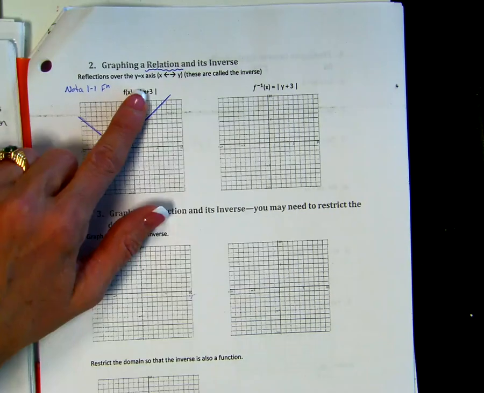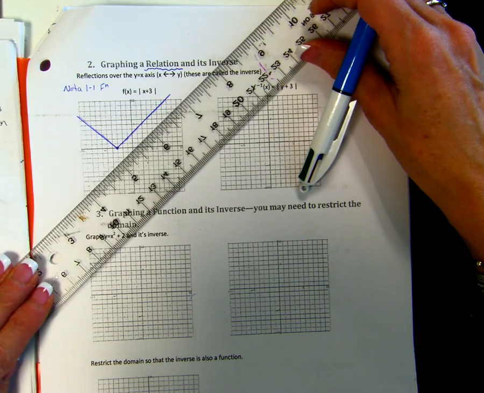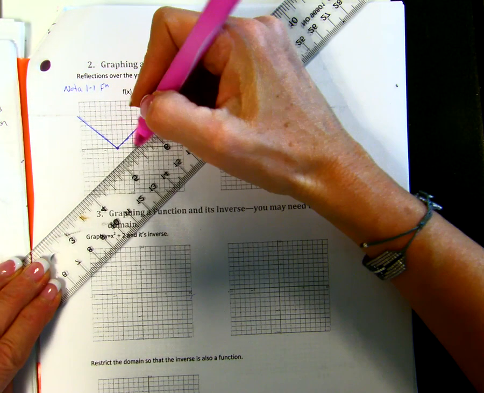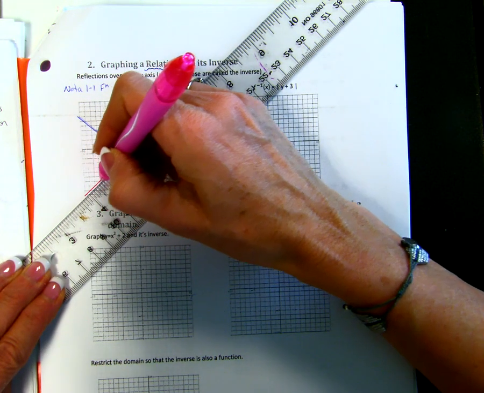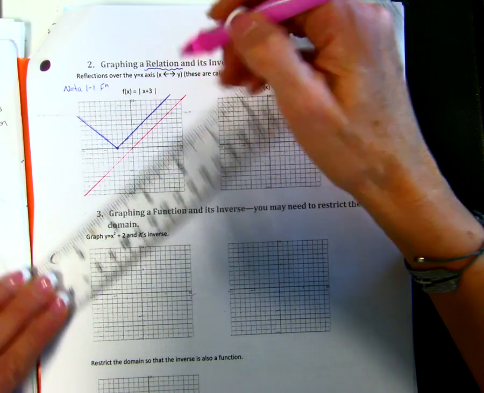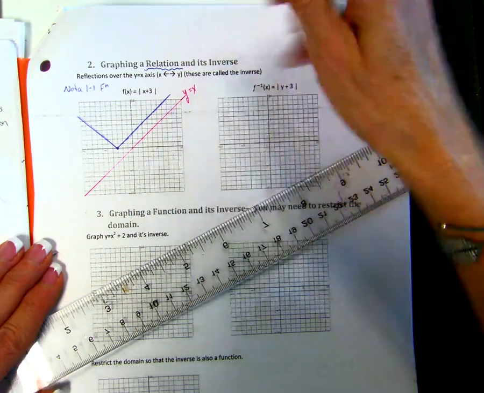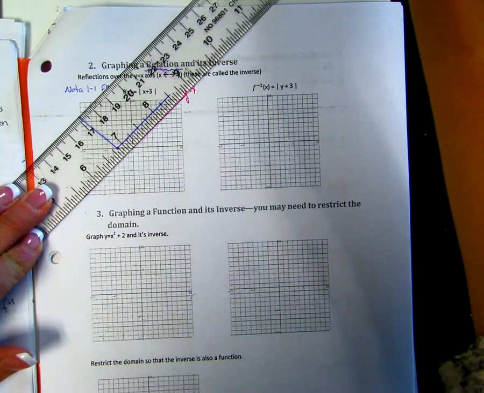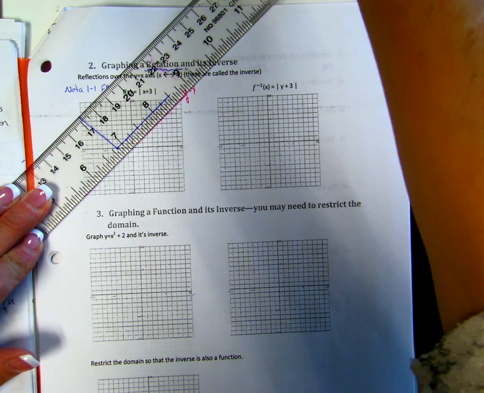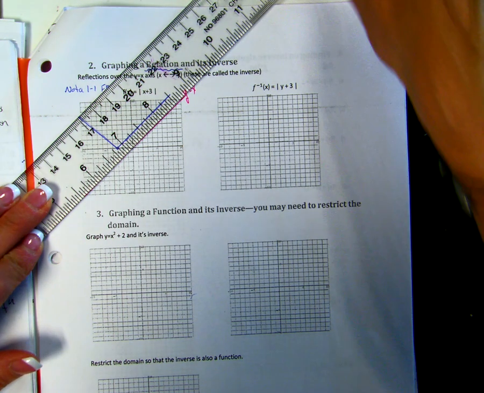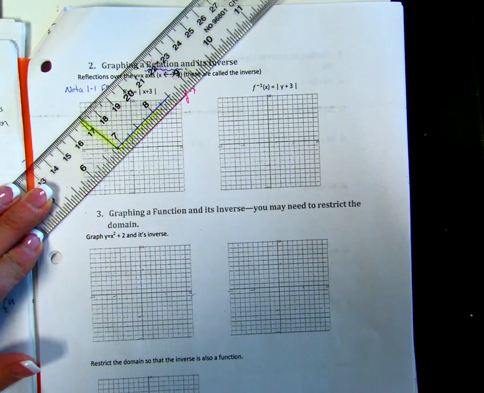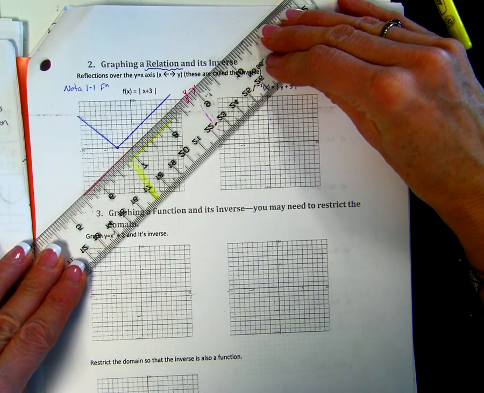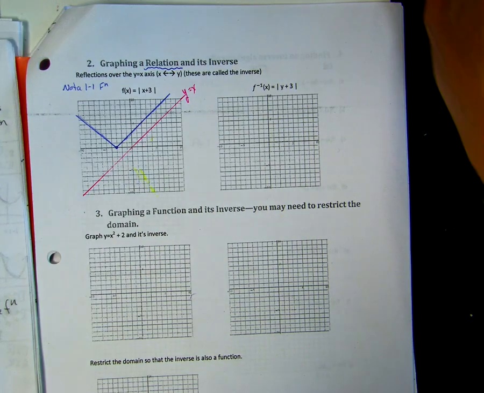Okay, if I'm going to reflect this over the line y equals x, so here is the line y equals x. It's just this straight line with a slope of 1 and a y-intercept of 0. So there is my mirror. So I'm going to take this absolute value function. Oh, I don't have a felt pen in here. Let's see if this works. This absolute value function, and I'm going to reflect it over that mirror. You picture where it's going to go. Okay. So let's do that.